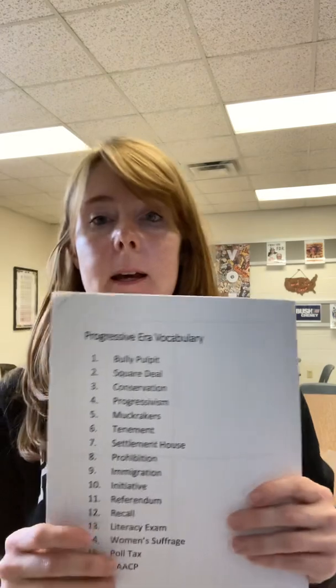This is a vocabulary activity called 4 Corners, and this is also really great for differentiation because it gives the students 4 different opportunities to express the meaning of each vocabulary term. That's why I call it 4 corners. There are different ways of expressing each term.